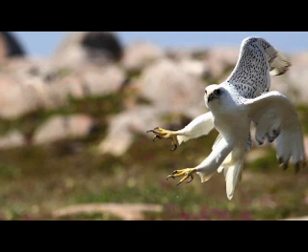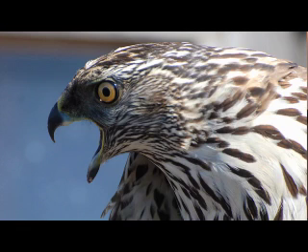Learners, observe the diagram of an eagle. Look at the talons. Look at the way they are very strong. This is to enable them to get hold of their prey. They also have acute eyesight, such that they can locate their prey.